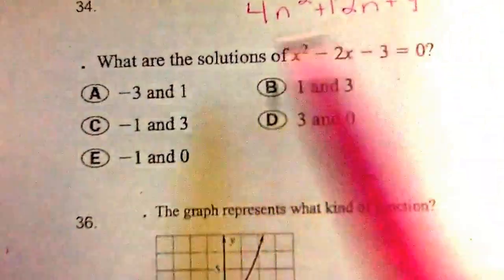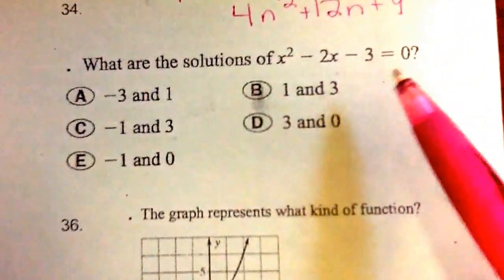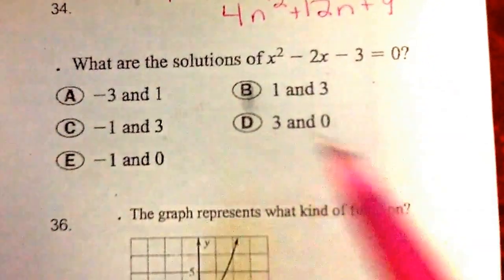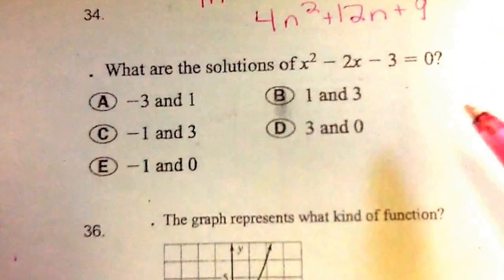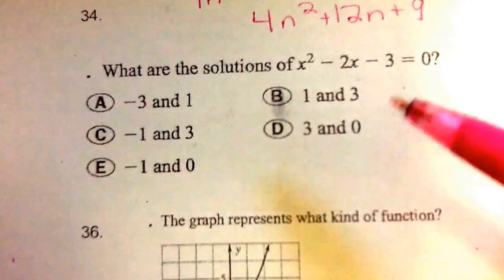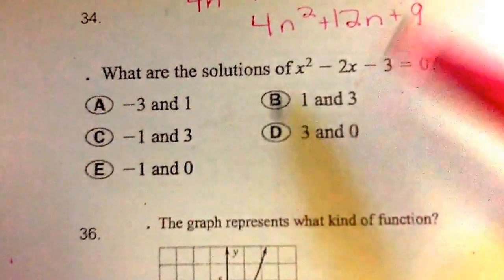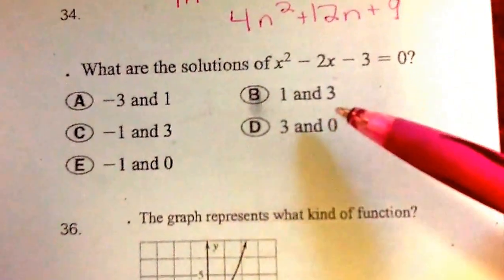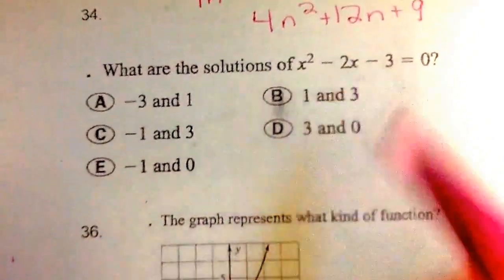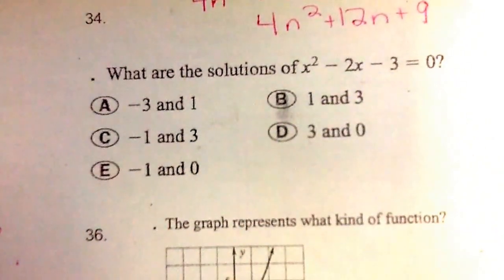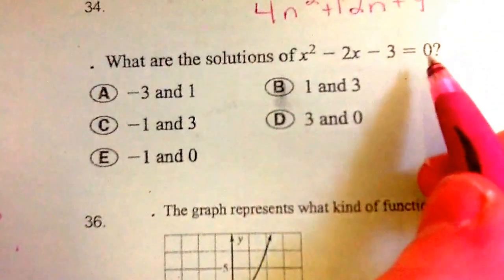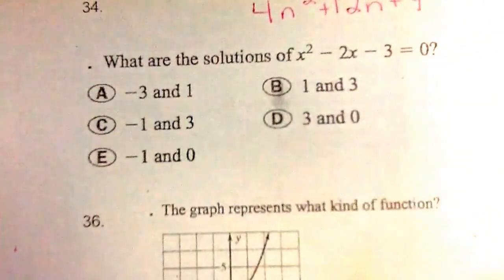Number 34 says, what are the solutions of x squared minus 2x minus 3 equals 0? Well, when we have a quadratic like this, there's a few ways we can solve it. We can graph it, we can factor it, we can use square roots, but only if there's not a middle term, so that's not going to work here. Or we can use the quadratic formula. And for all of them, the equation needs to be equal to 0, which this one already is, so that's awesome.